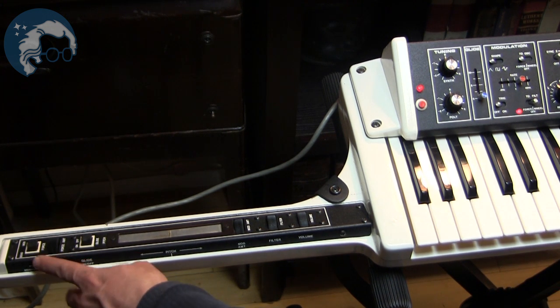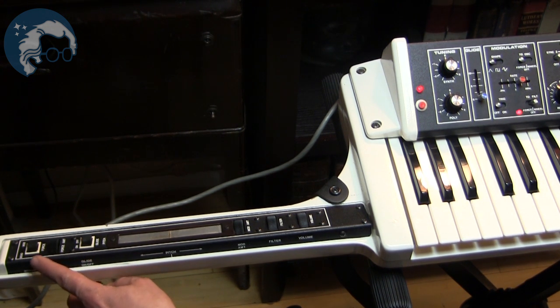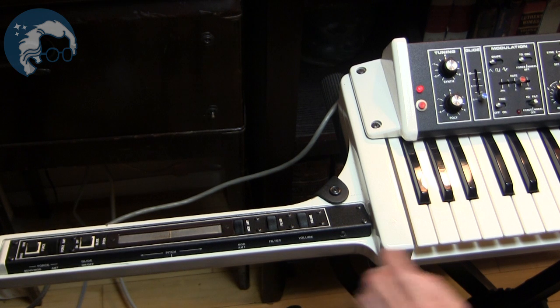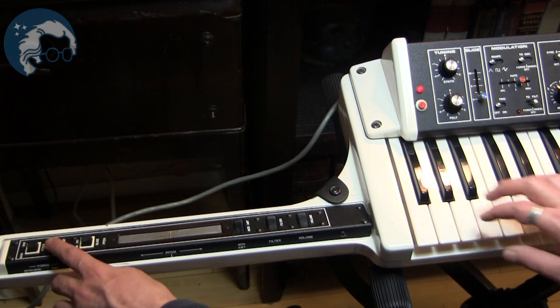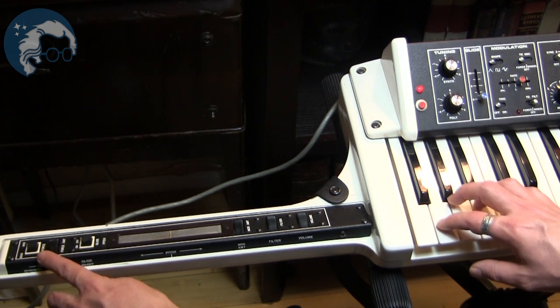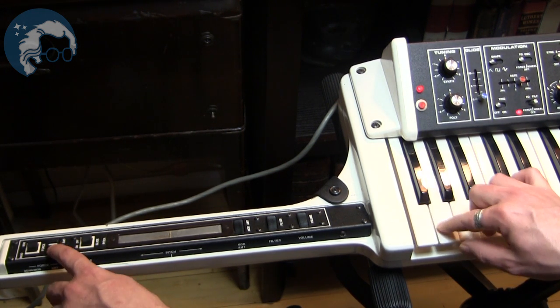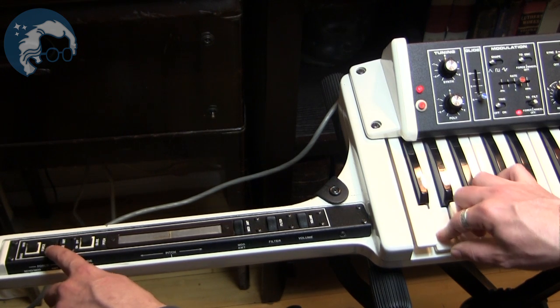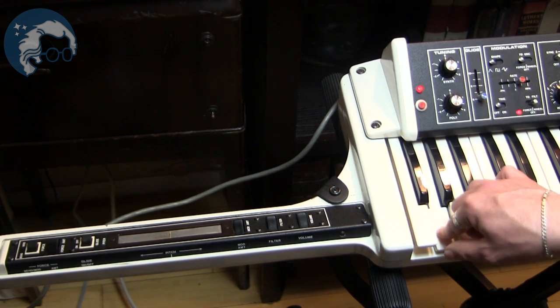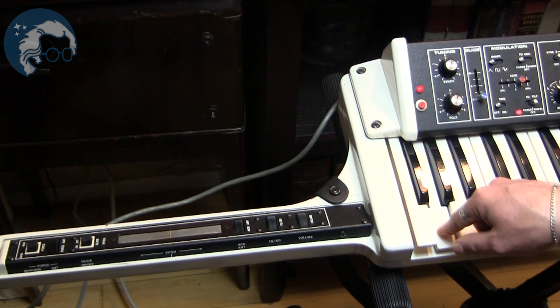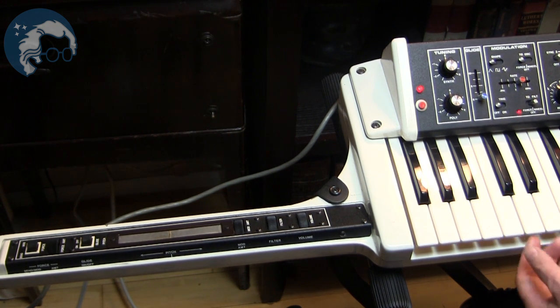And that's because this switch over here marked force is set to bend. So basically it's bending the pitch. And you control the amount with the force amount. So if we see the white line, it's not going to be very much. But we can turn this all the way up and then... So basically, we are saying the force is going to modulate the oscillator.